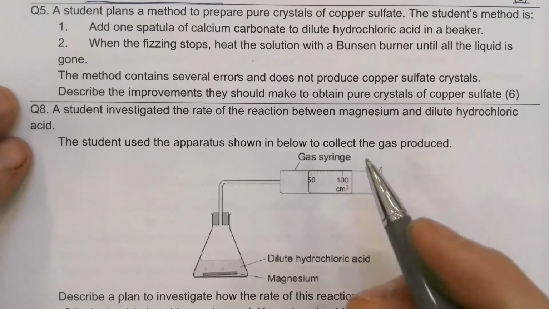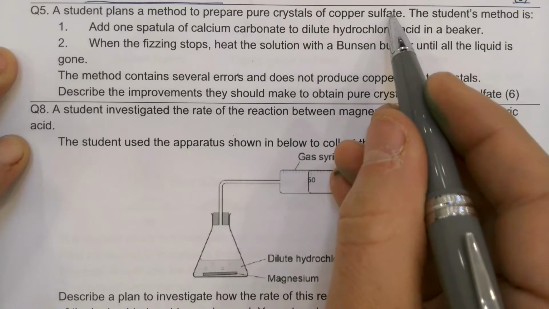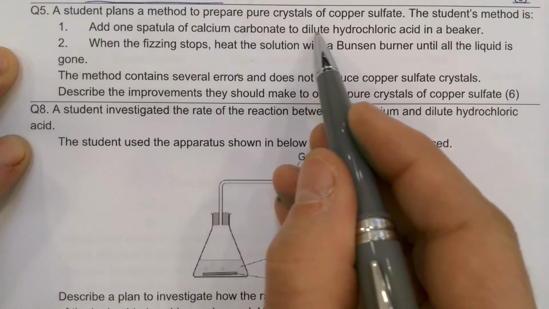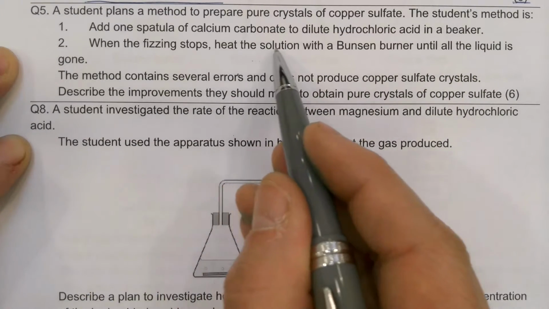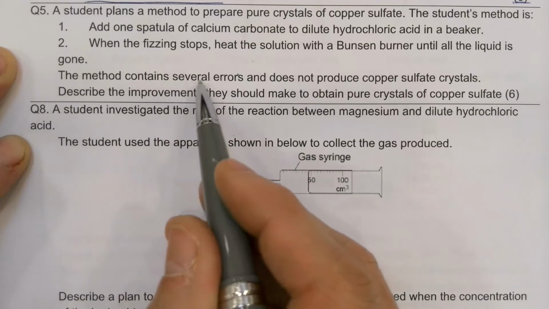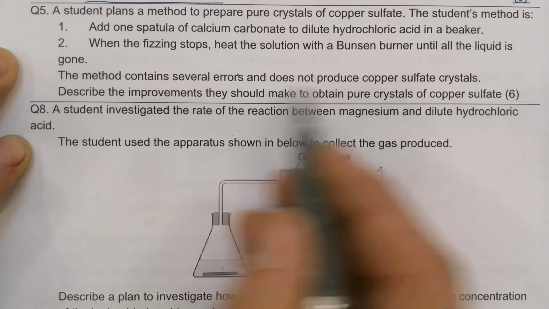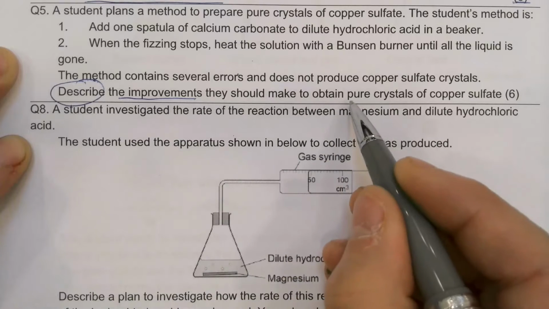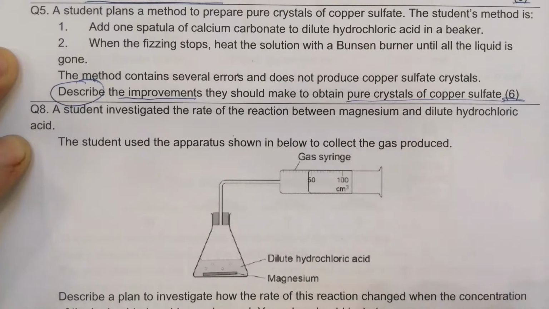Okay, so let's cover question 5. A student plans a method to prepare pure crystals of copper sulfate. The student's method is: add 1 spatula of calcium carbonate to dilute hydrochloric acid in a beaker. When the fizzing stops, heat the solution with a Bunsen burner until all the liquid is gone. The method contains several errors and does not produce copper sulfate crystals. Describe the improvements they should make to obtain pure crystals of copper sulfate, and it's worth 6 marks.